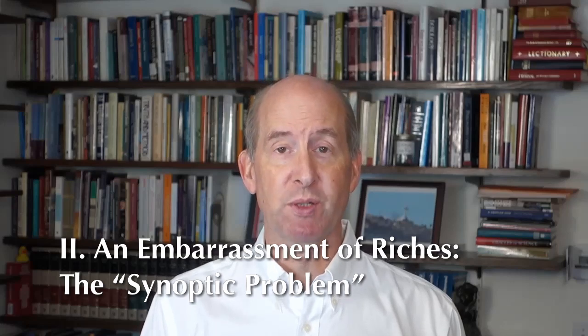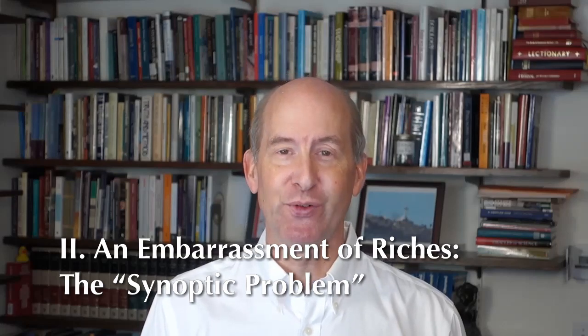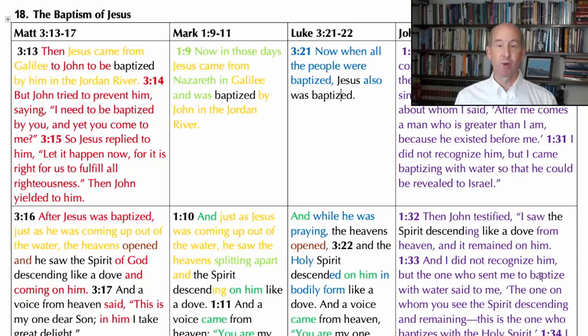Our four canonical Gospels both resemble each other and differ from each other. This has given rise to what scholars call the Synoptic Problem. Synopsis is seeing things together. I'm going to rely on something scholars use called a synopsis of the Gospels. A synopsis arranges side by side similar passages in the four Gospels. Placing them next to each other allows us easily to see where they differ and where they overlap.